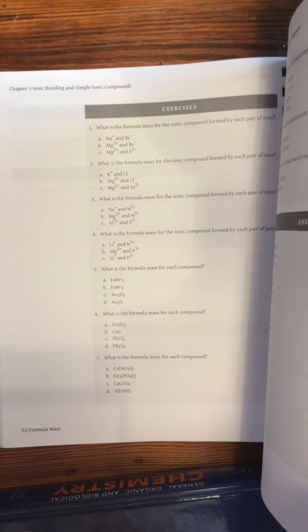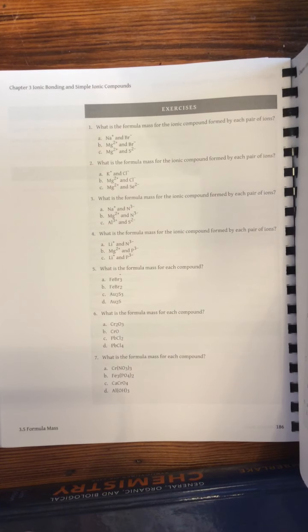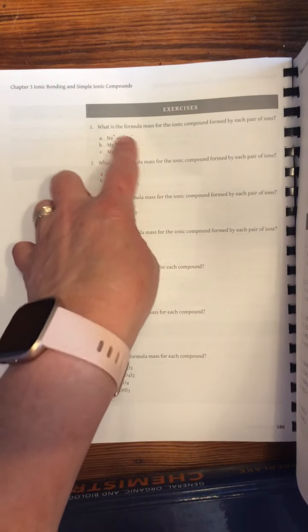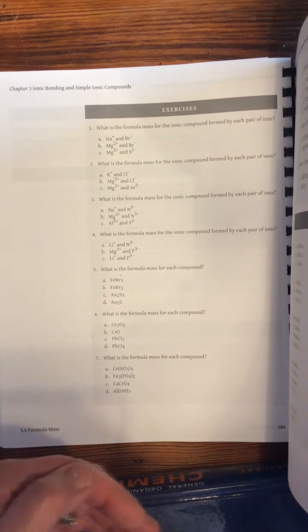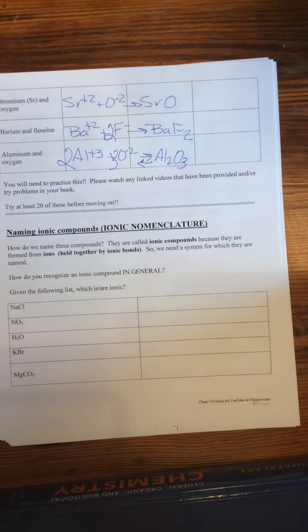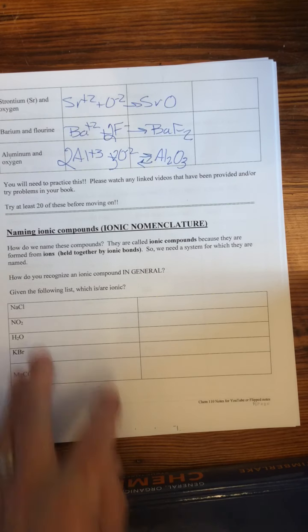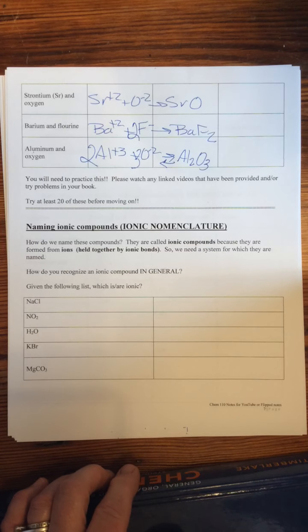All right, so if you're using this book, here's at least 20 of them right here on this page. Page 186. Okay, it's asking for formula mass. We don't know that yet, but you can make the formula, and then we're going to calculate the mass of it. Okay, then once we make these compounds, then you have to name them.